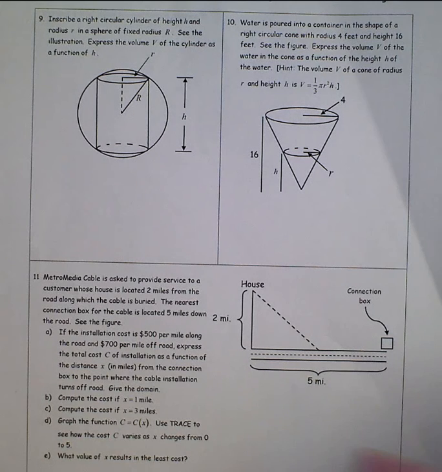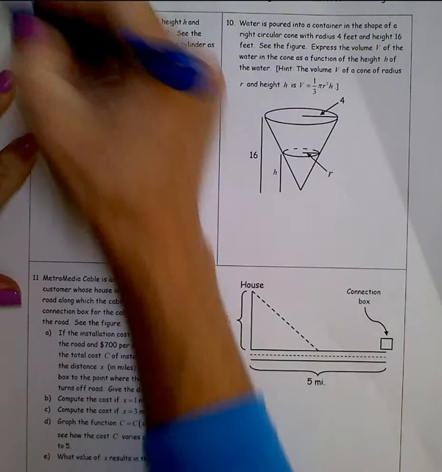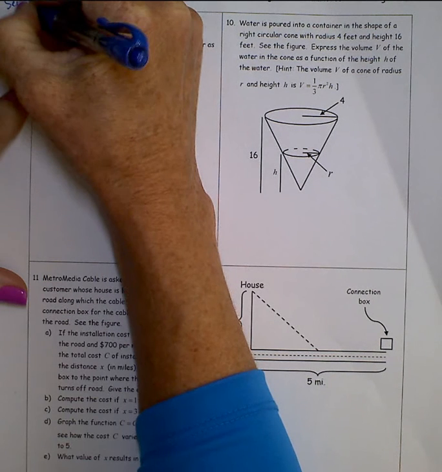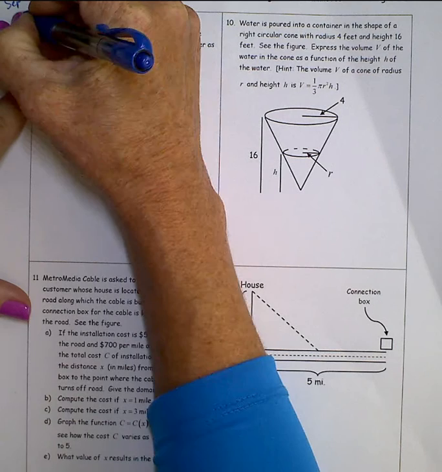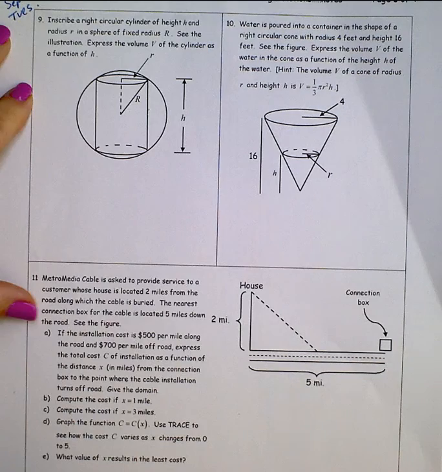Okay, good morning, good afternoon, whichever the case may be for you. So here we go. We are picking up on section 2.6, day 2, starting with number 9. Today for you guys is September 22nd, and it is Tuesday. All right, here we go.